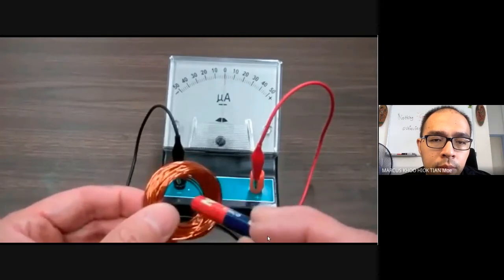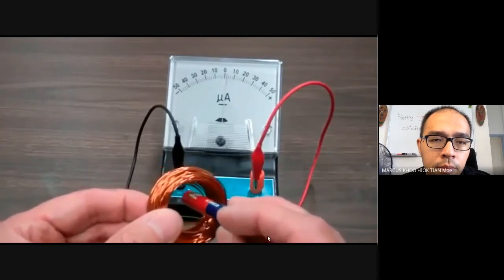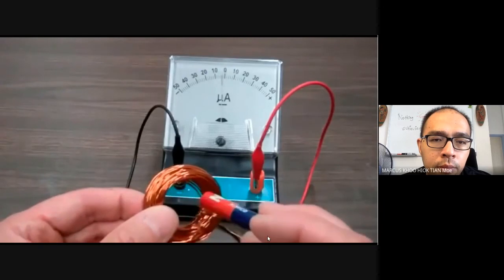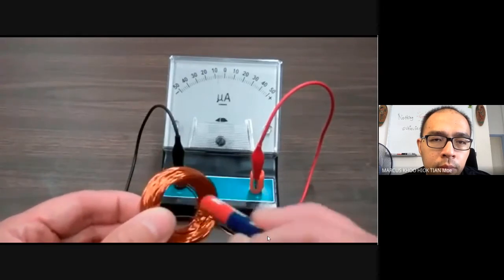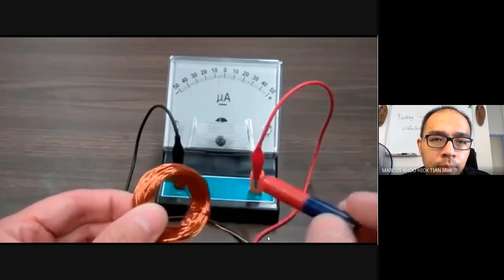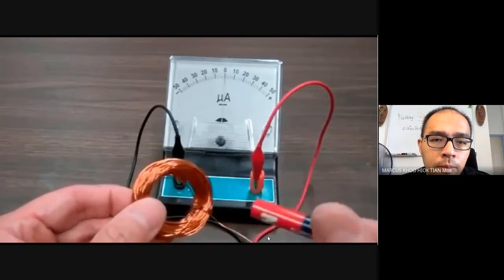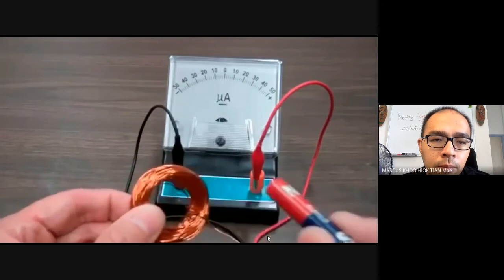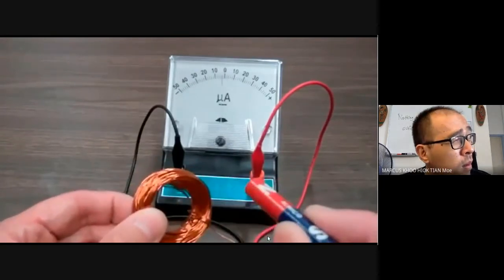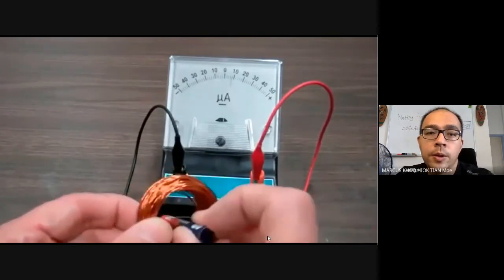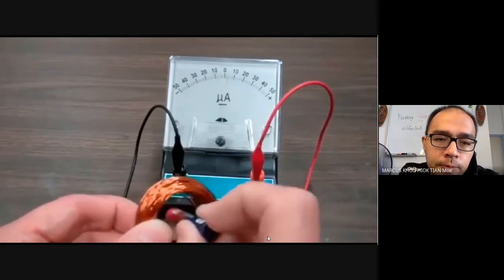If I move the magnet slowly, I get a small current. And if I move it quickly, I get a larger current. So it's the rate of change of magnetic flux inside the coil that determines how much current is flowing. And we see that I can get about 10 microamps if I move the magnet very quickly.